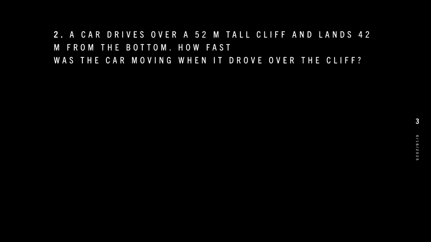So problem number 2, a car drives off a 52 meter tall cliff and lands 42 meters from the bottom. How fast was the car moving when it drove over the cliff? So first we could draw our picture. So this could represent the cliff, and we could label it 52 meters.